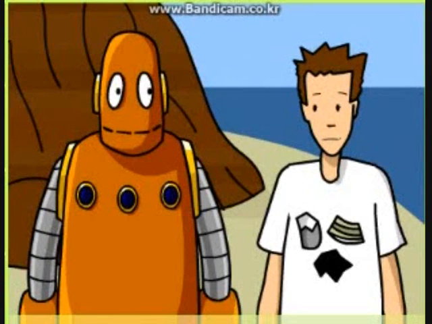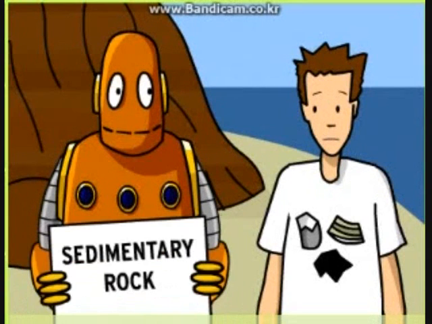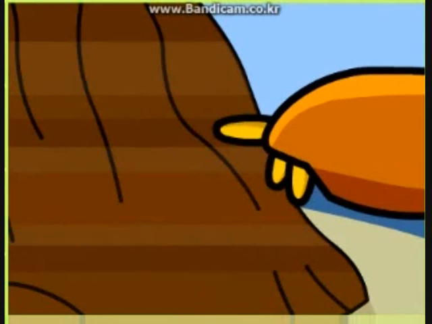Now Tim and Moby are going to explain to you what a sedimentary rock is. Okay, how'd we get here? Oh, those are sedimentary rocks.